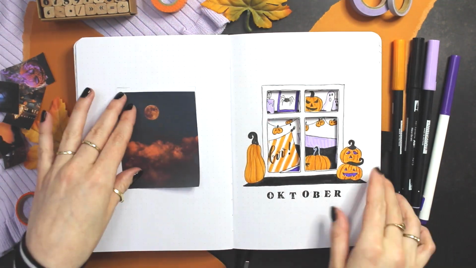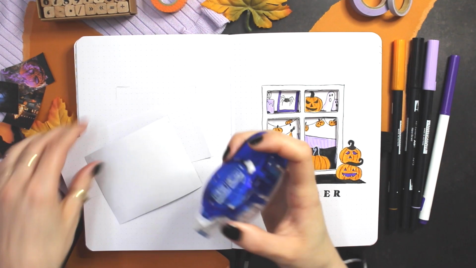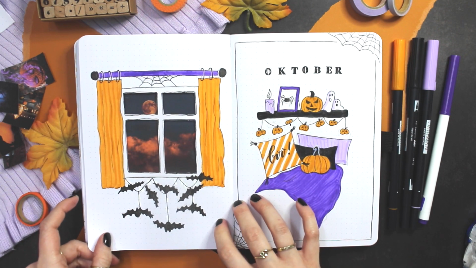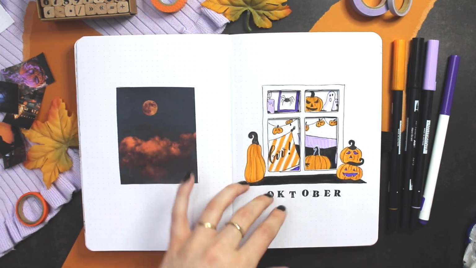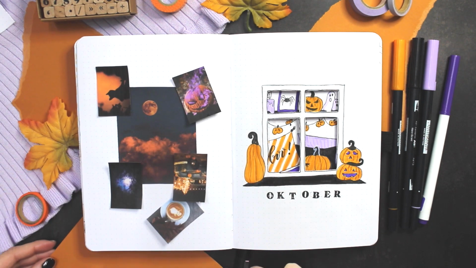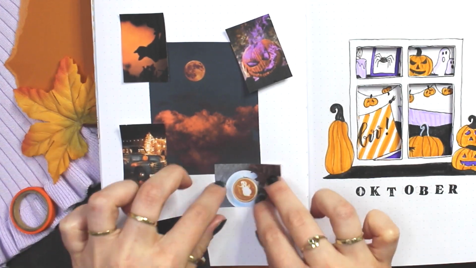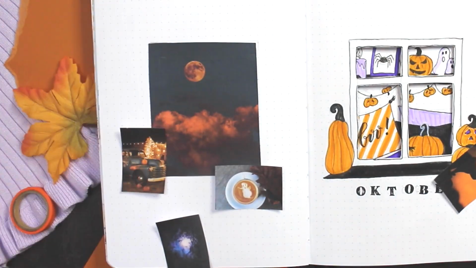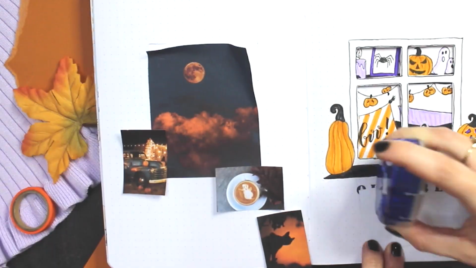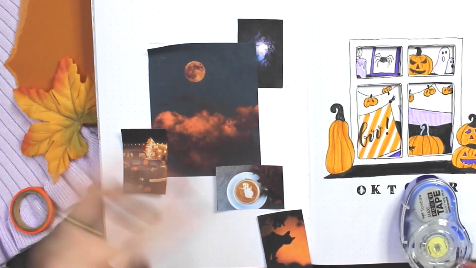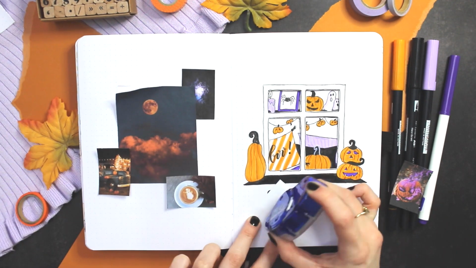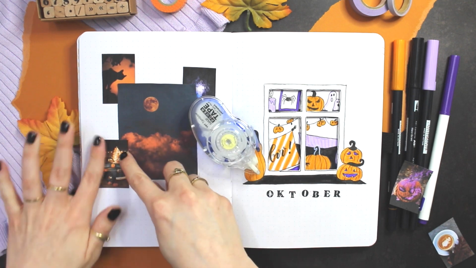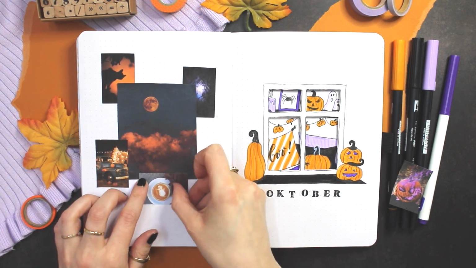Now moving on to the collage spread I talked about, and as you can see the little corner I drew in with my pencil so I would know exactly where to place my main picture, which can be seen through the window. It's a picture of orange clouds and an orange looking moon, which I thought fit the theme quite well. And then I'm just adding some more pictures of Halloweeny or autumnal pictures. They're all stock photos, by the way, and gluing them in so that you can't see them when you flip over the page, and only the main picture of the moon and the clouds can be seen through the window.